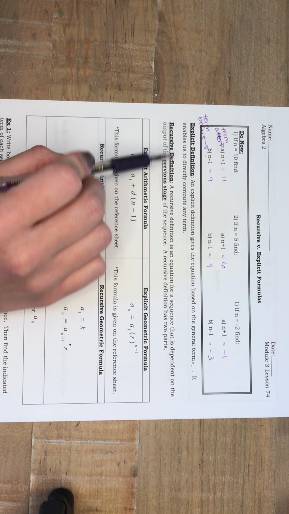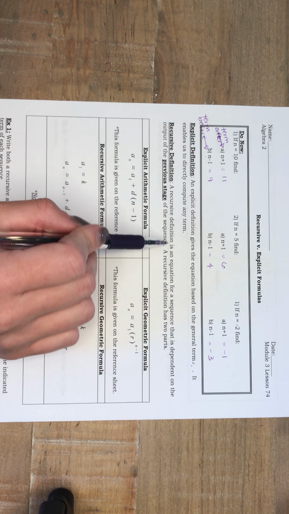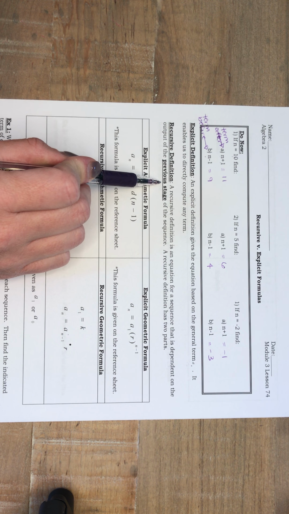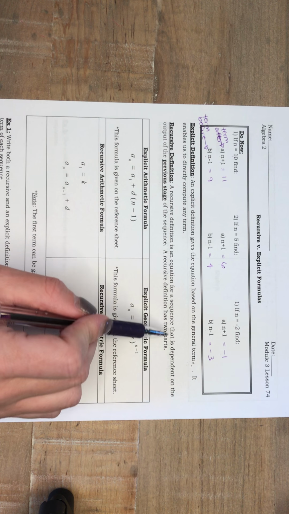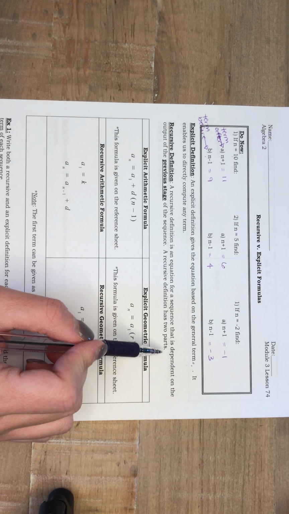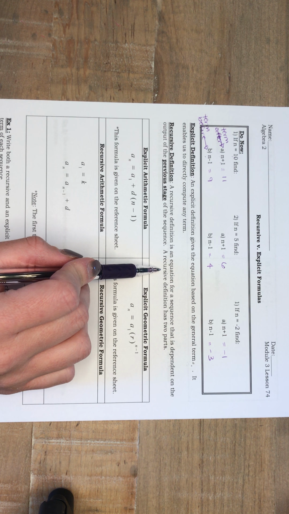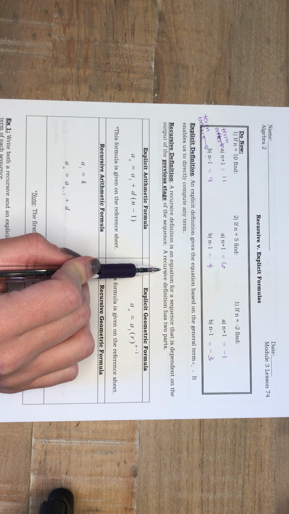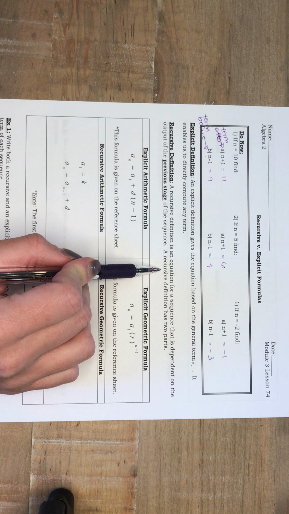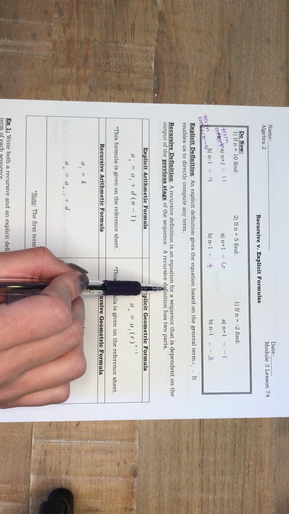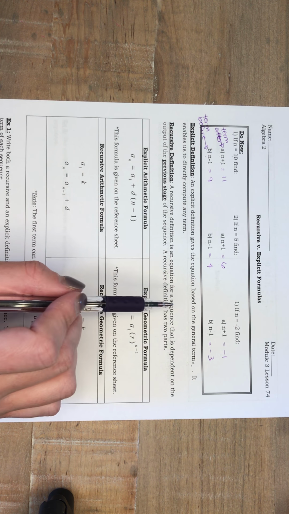All right, then you have the recursive definition. The recursive definition is an equation for a sequence that is dependent on the output of the previous stage of the sequence. And a recursive definition has two parts. So that means you need the previous term to get to the next term. So this is not an equation that I would want to use if I needed to find the 100th term of something, because that means I need the 99th. And to get the 99th means I need the 98th, and to get the 98th, I need the 97th, etc. So this would take a long time. Okay, but sometimes it's easier to just write it as a recursive first. So that's why we have these two ways.